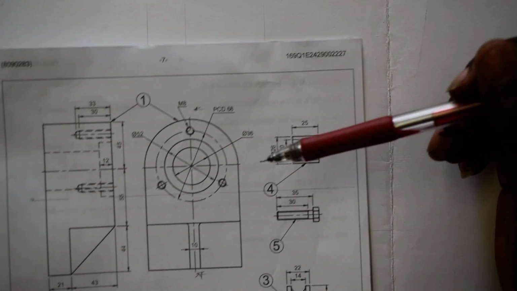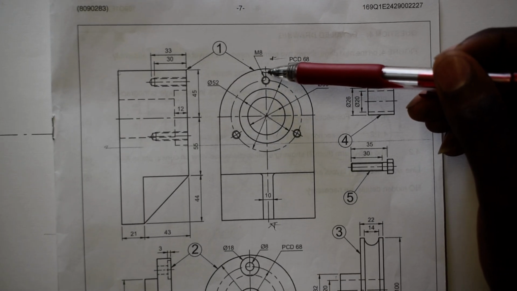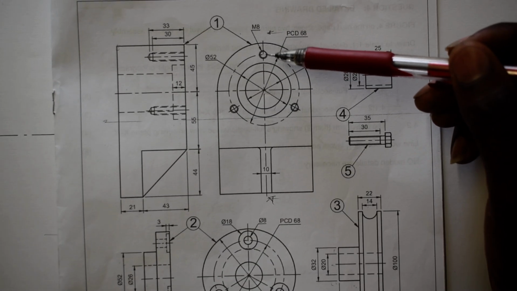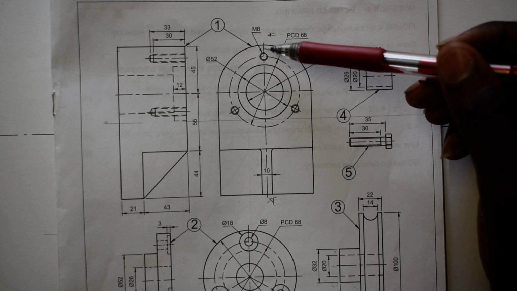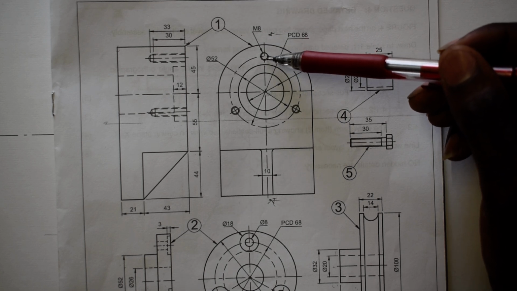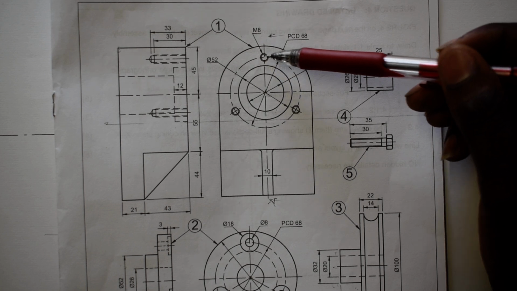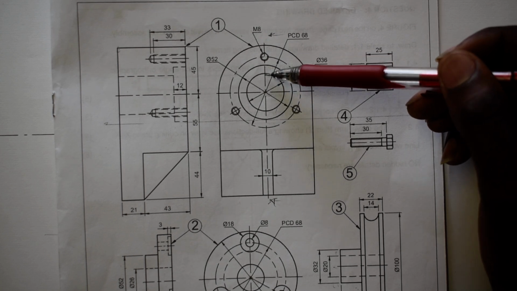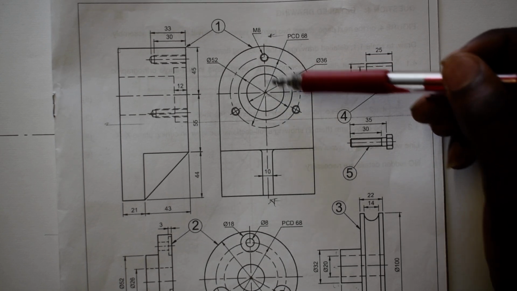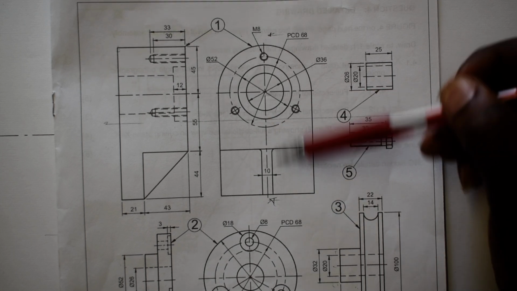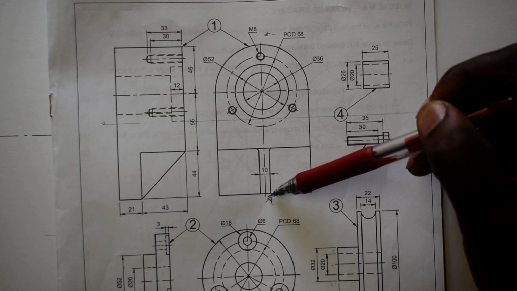So why is it going to remain? Because the time we were cutting, it went through. Because from here till here we cut it, and these are internal thread. From here till here we cut it. From here till here it's a hole. From here till here we cut it. From here till here it's a hole. From here till down there, the hex will cut it.